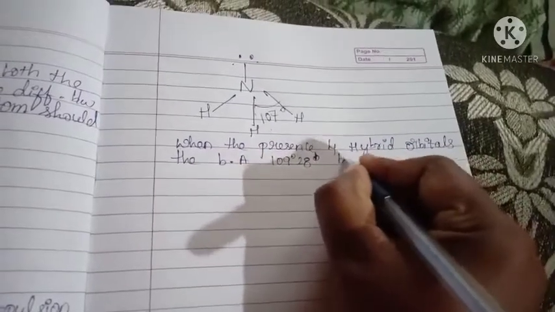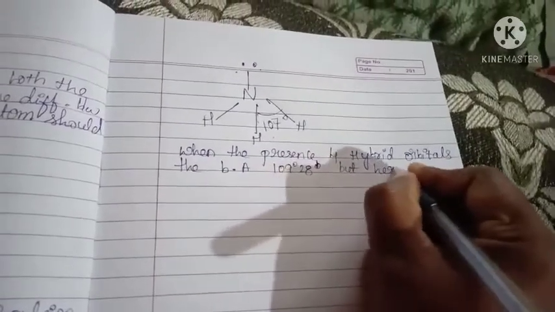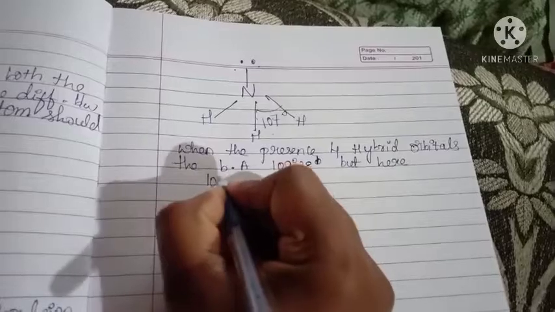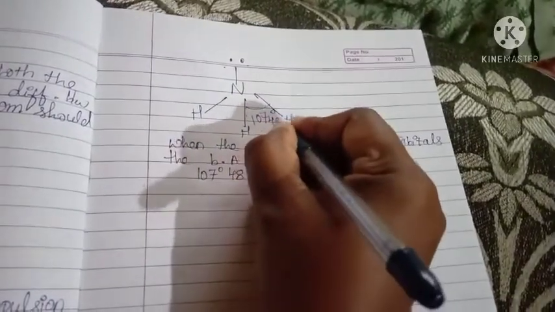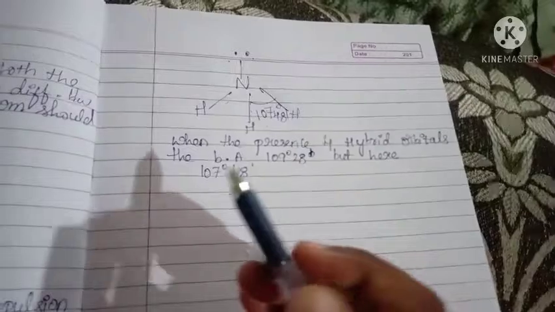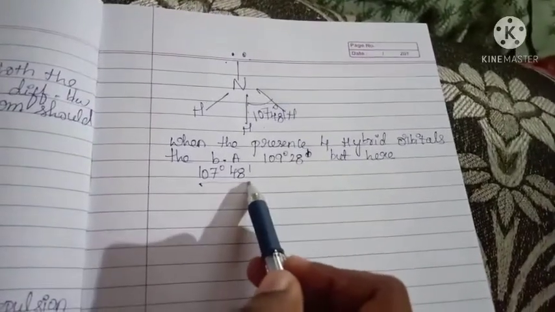But here it is 107 degrees 48 minutes. The bond angle is distorted.